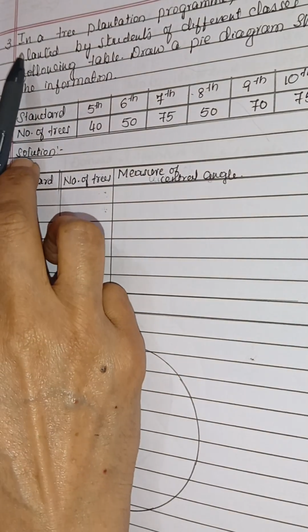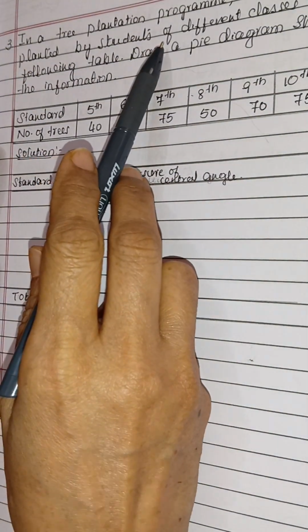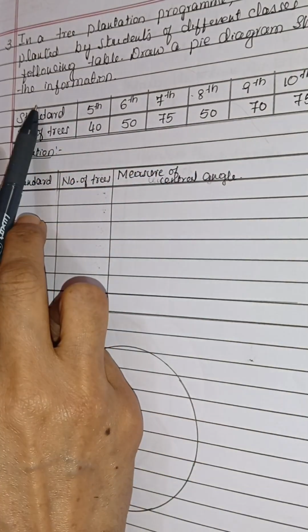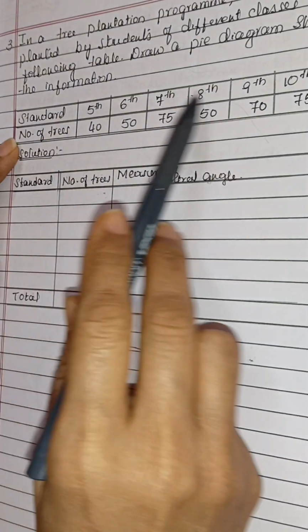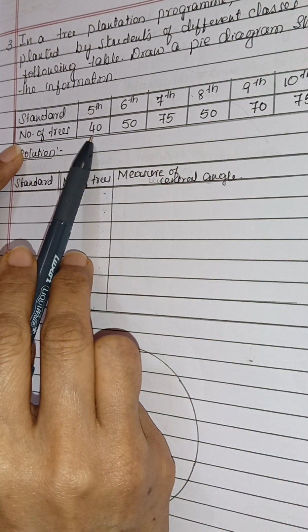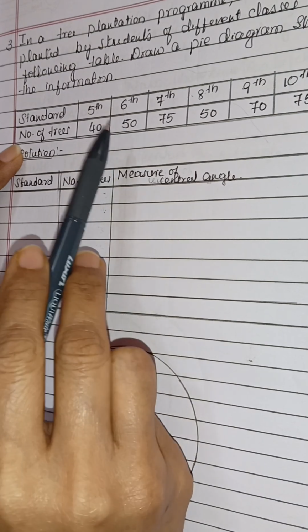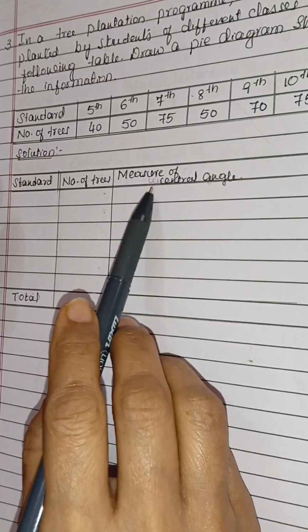Third question is, in a tree plantation program, the number of trees planted by students of different classes is given in the following table. Draw a pie diagram showing the information. Here the first column shows the classes, standard. The second column shows the number of trees. Fifth class students planted 40 trees. Sixth standard students, 50 trees. Seventh, in this way. Okay, so this is a table.